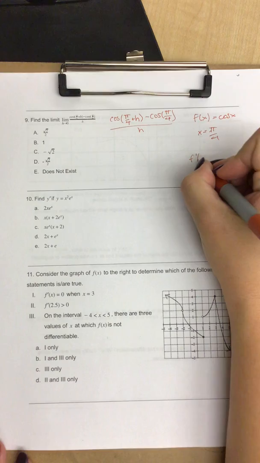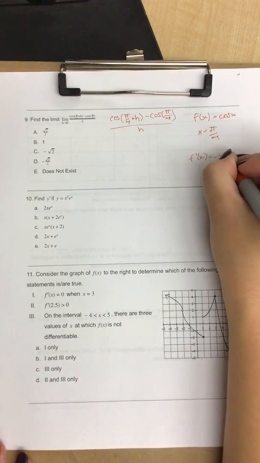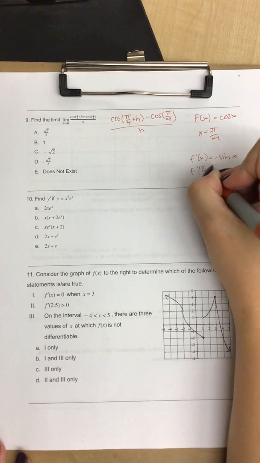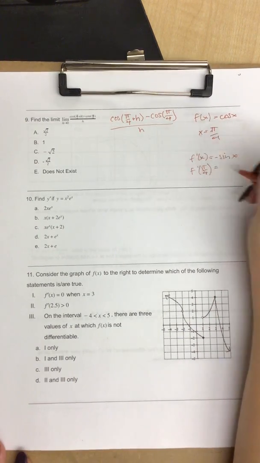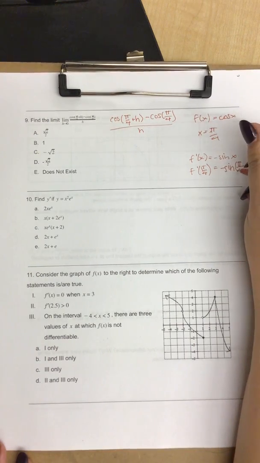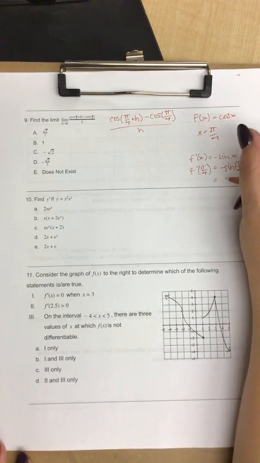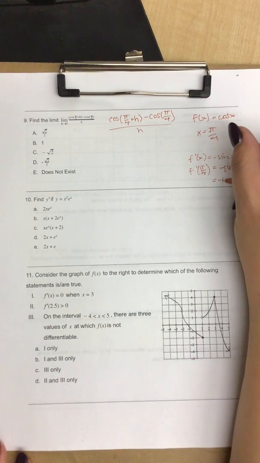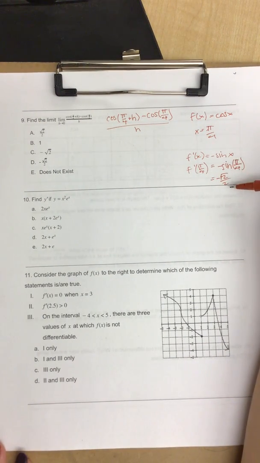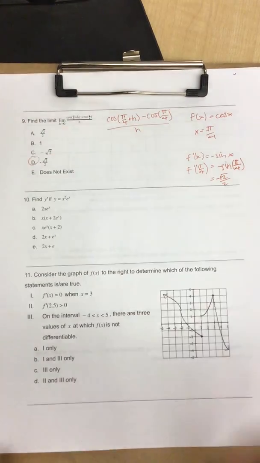Well, we know the derivative of cosine is negative sine, and we evaluate it at pi over 4. So if x is already plugged in, it's hinting to you that you need to actually plug it into the derivative and figure out the value. And we know sine of pi over 4 is root 2 over 2, and it's negative because the derivative of cosine is negative sine. So your answer is D.